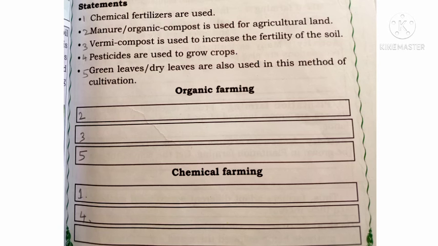See the first statement: chemical fertilizers are used. Chemical fertilizers, for example superphosphate and urea, are used to grow crops. So this comes under chemical farming. These are called chemical fertilizers, chemical khata. This statement comes in chemical farming. So the first statement comes in chemical farming. This farming is called chemical farming.